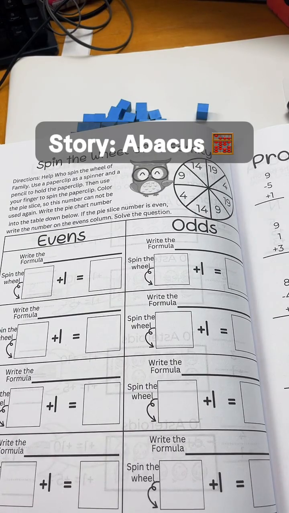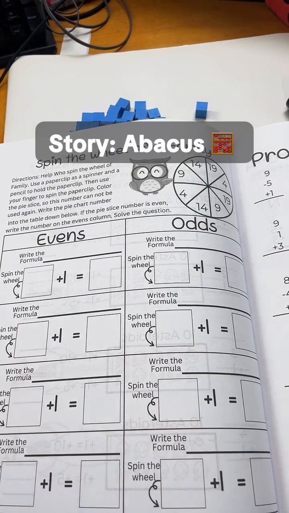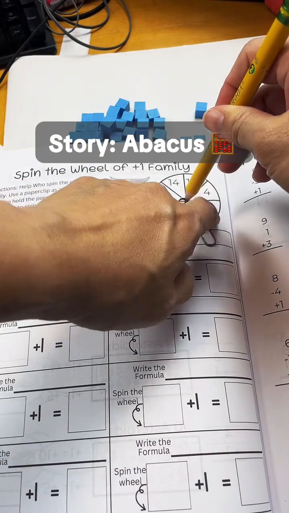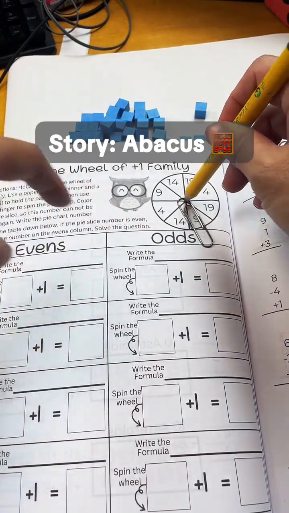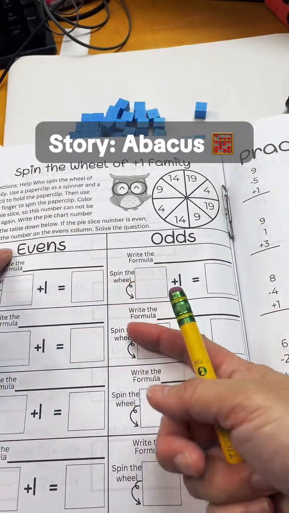And it was kind of nice. It was just one of those things. So you take it and you spin it, and then it lands on a number. You take that number and you put it here. Is it an even number or an odd number? So what I was trying to do was get them to understand what the even number or the odd number was.